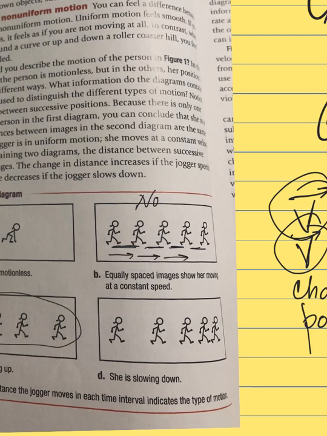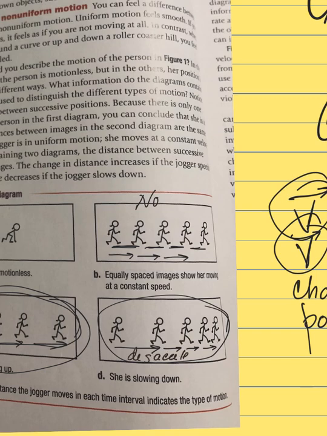What happened over here? The magnitude of the vector is increasing. So in this case, the person is accelerating. Now what happened over here? The magnitude of the vector is decreasing, so the person is accelerating, and in this case, we call that deceleration.